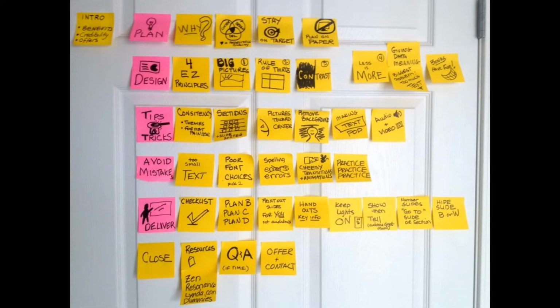I often plan in stages, starting with a mess of sticky notes and then organizing the sticky notes into sections or points. This was the initial plan for a longer presentation on PowerPoint. I came up with some ideas. Some of them I didn't use. And it was so much easier to just take a sticky note off the door and throw it away than it would have been to get rid of a slide that I might have spent an hour working on. Plan first.